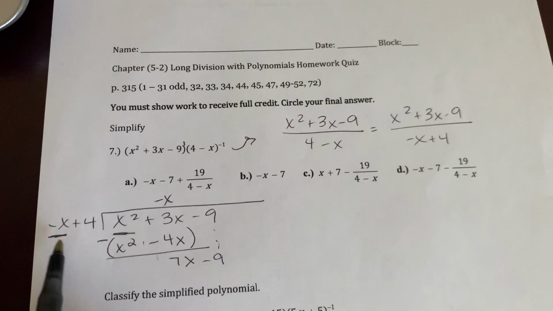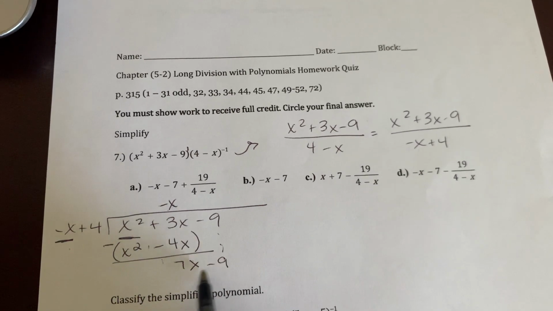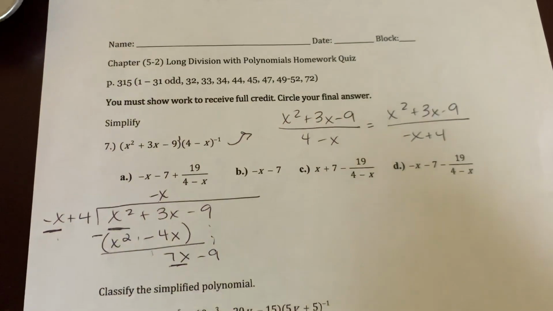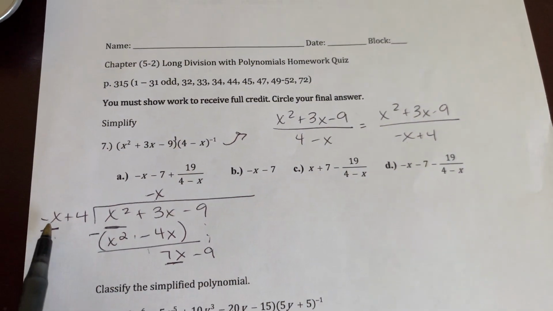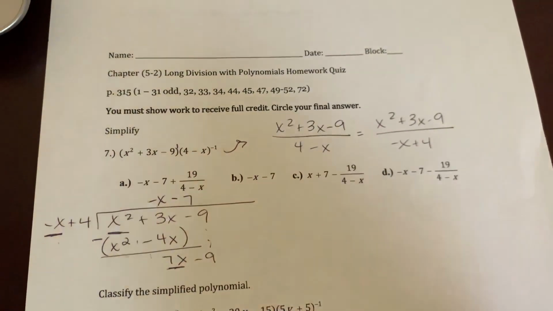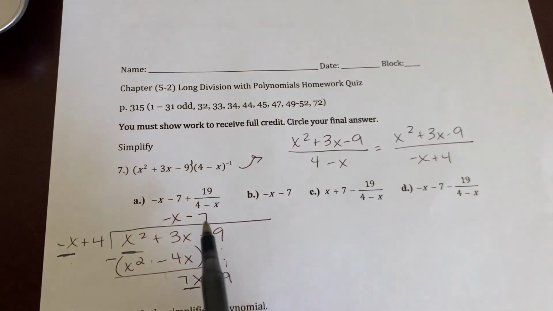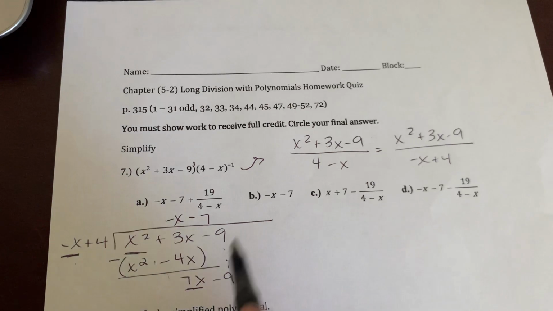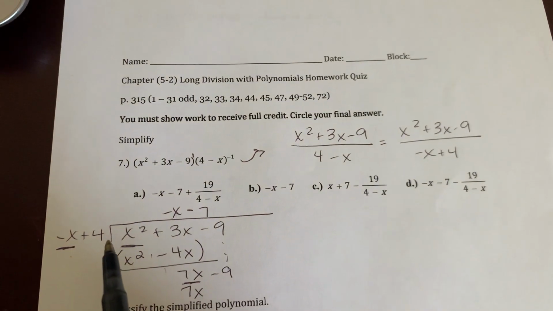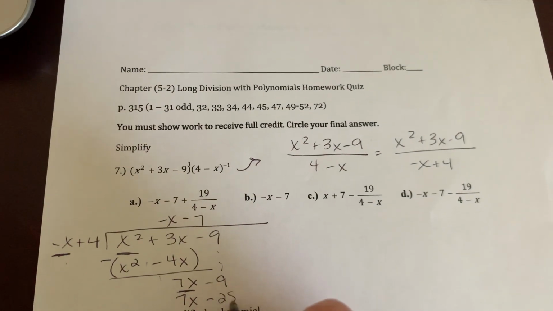Because we are dividing by a binomial, we need a binomial. Our leading term again, 7x. How do you get from negative x to 7x? You need a negative 7 being multiplied. So negative 7 times negative x is a positive 7x. Negative 7 times 4 is a negative 28.